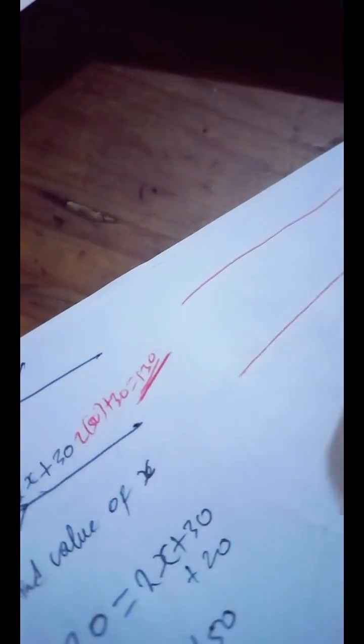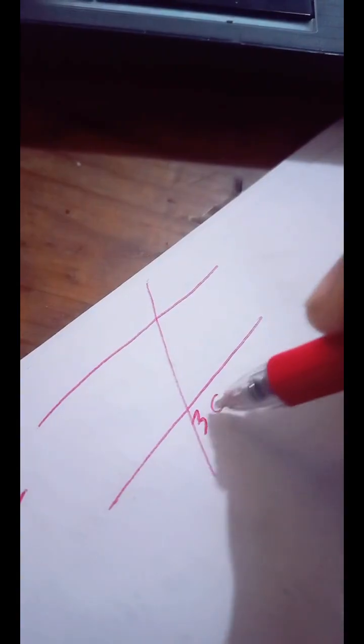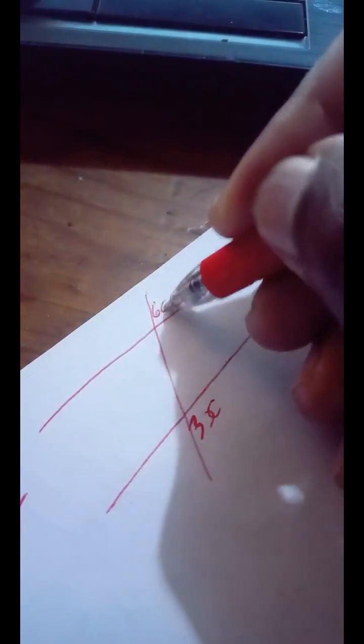Let's do another example whereby it is given a different way. You are given two parallel lines like this, and you are told that this is 3x, and the other one is 60.